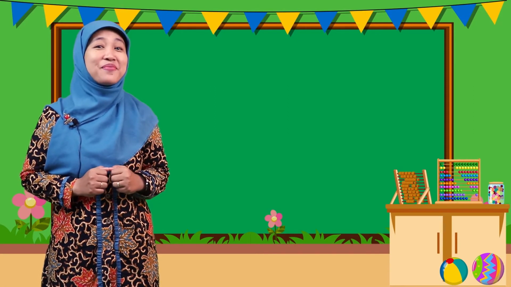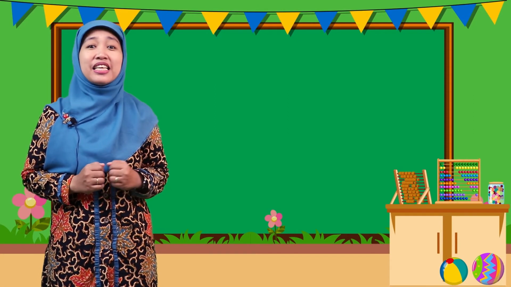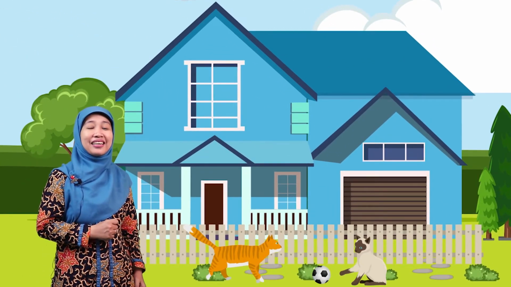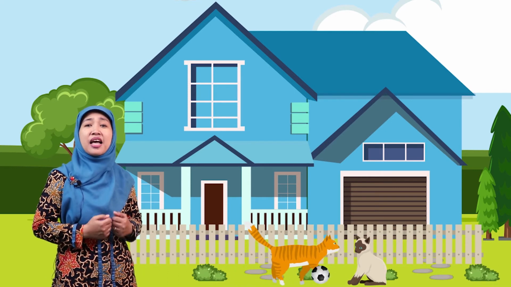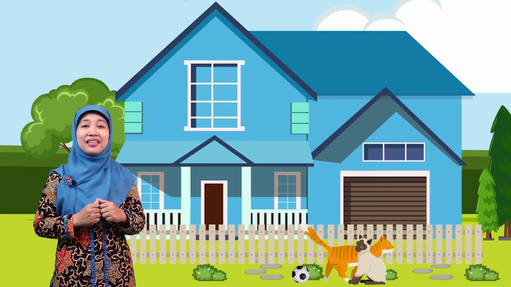Now, let's compare the use of demonstrative pronouns. That is my house. It is big and light blue. Let's go there. This is a cat here. It is my favorite animal. These are markers. 1, 2, 3, 4 markers. They are colorful. Those are my clothes. Look, they are in my closet over there.